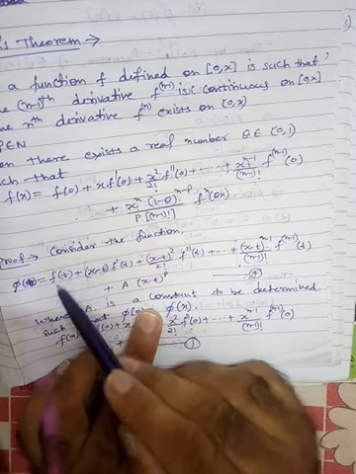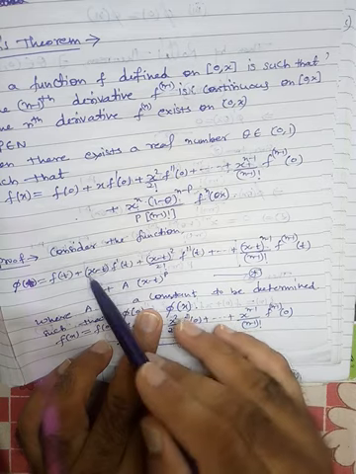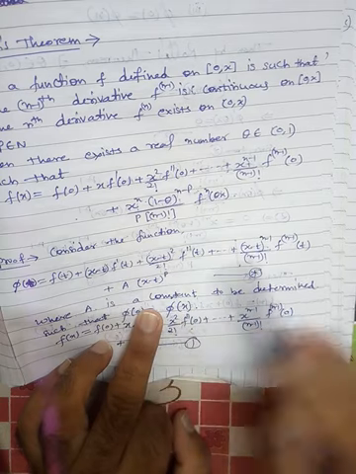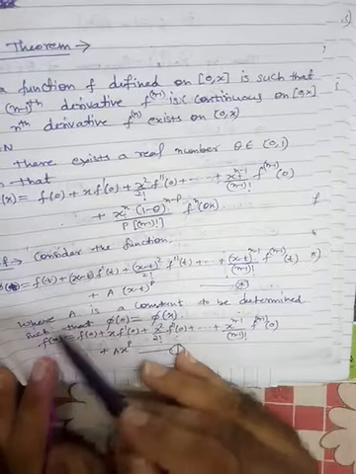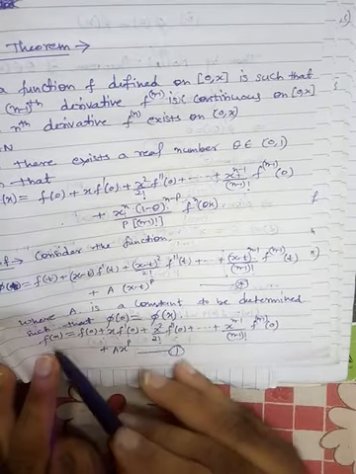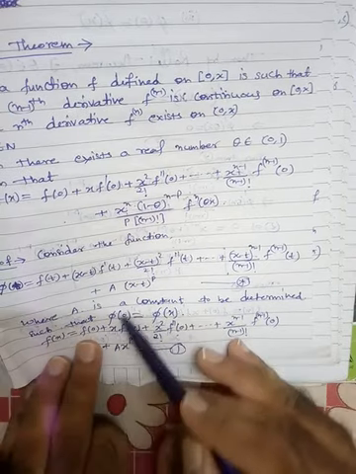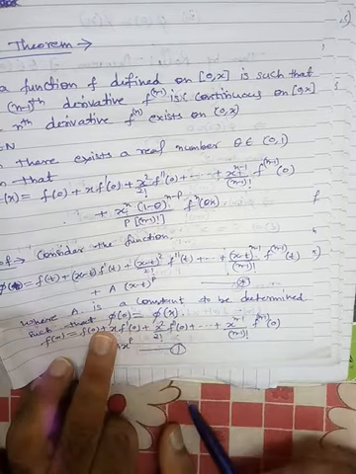So what you will get? You will get f of x plus 0, due to this factor x minus x will be 0, 0, 0. So ultimately f of x. This is basically phi of x. Phi of x is f of x, is equal to, now phi of 0: put t is equal to 0 here.